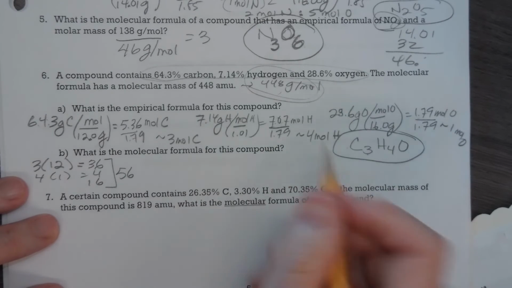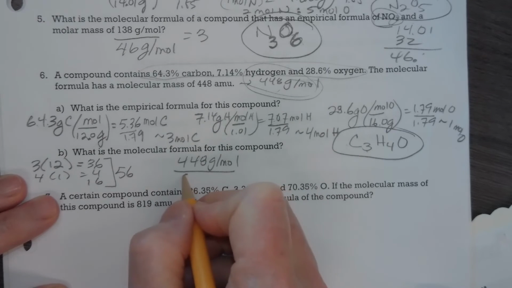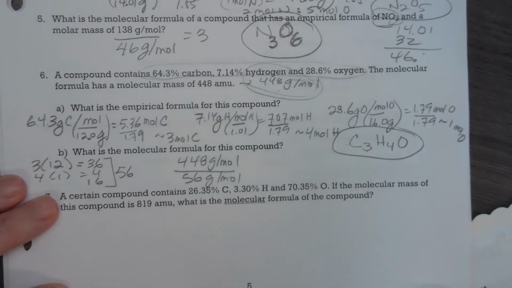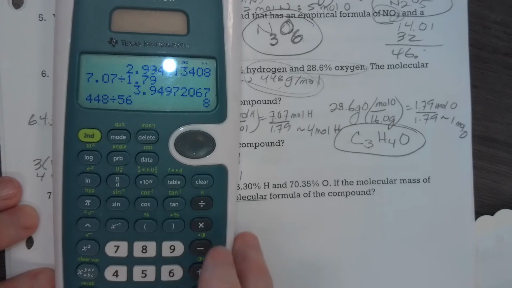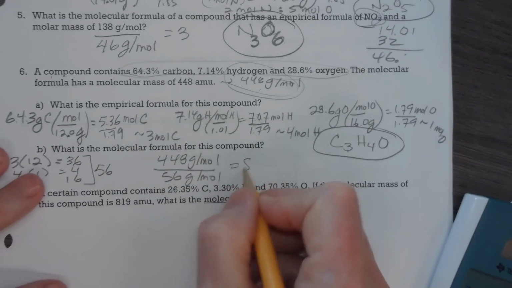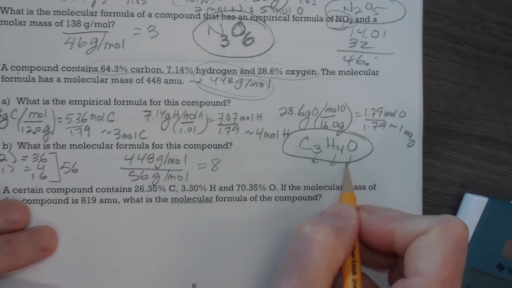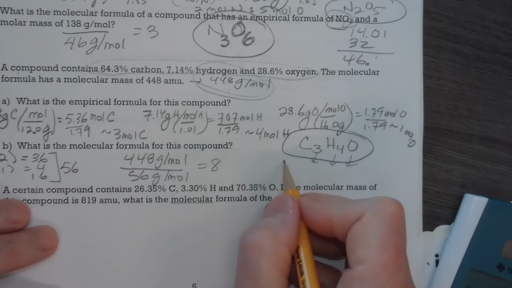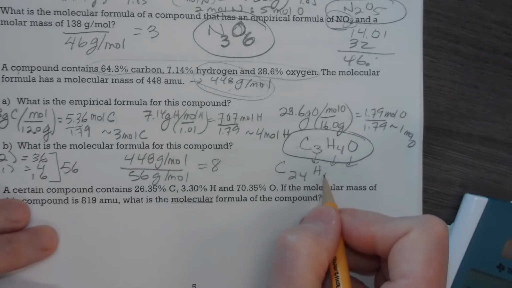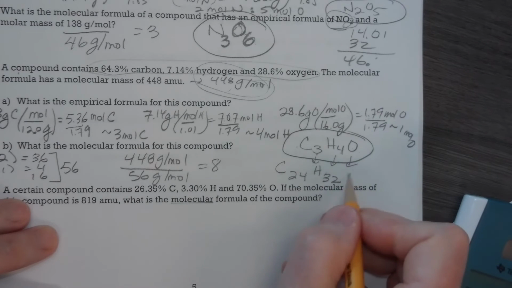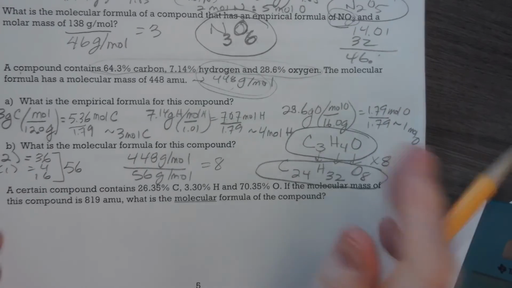So I'm going to say 448 grams per mole for the molecular formula divided by 56 grams per mole for the empirical formula, 448 divided by 56 is 8. So there's 8 empirical formulas in the molecular formula, so I have to multiply each of these by 8. 3 times 8 is 24. 4 times 8 is 32, and 1 times 8 is 8. I had to multiply all of those by 8.